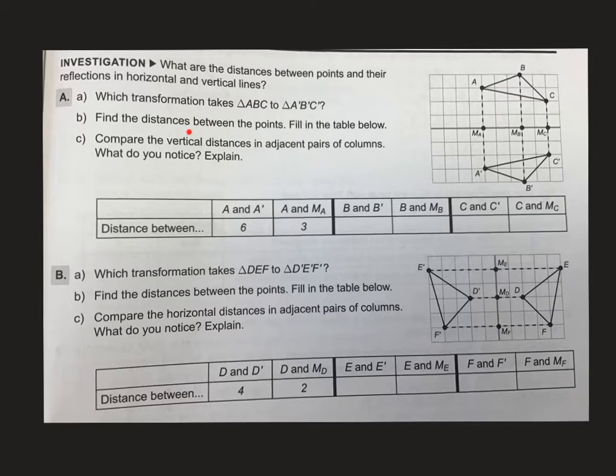Then for part C, you're comparing the vertical distance in adjacent pairs of columns. So what do you notice? So basically, you are going to also figure out A to the mirror of A. So where A crosses through the mirror, where B crosses through the mirror, where C crosses through the mirror. So if you look at these two pairs of numbers, what do you notice? Is there a relationship where one is twice as big as the other one? Is it half? What is that relationship?